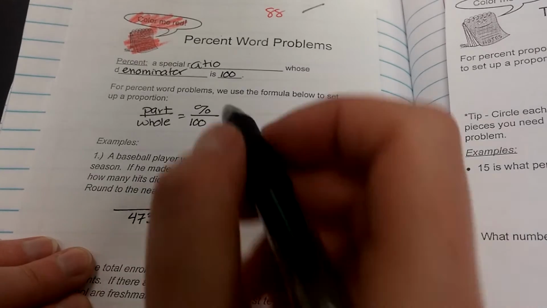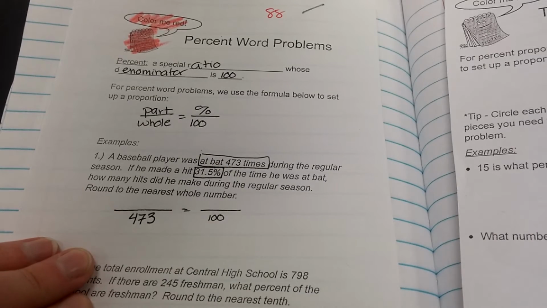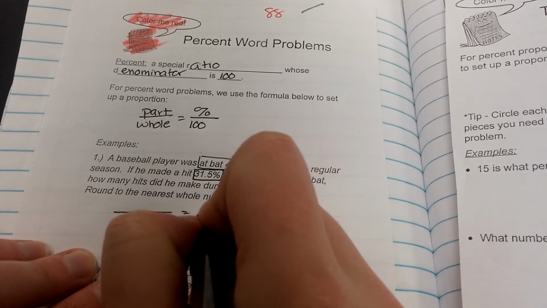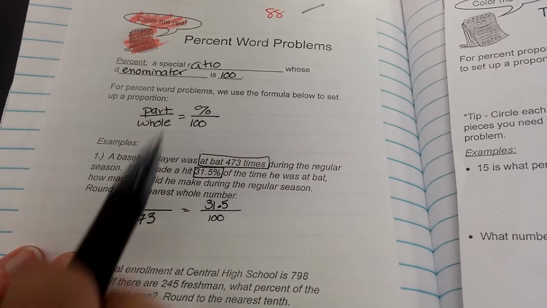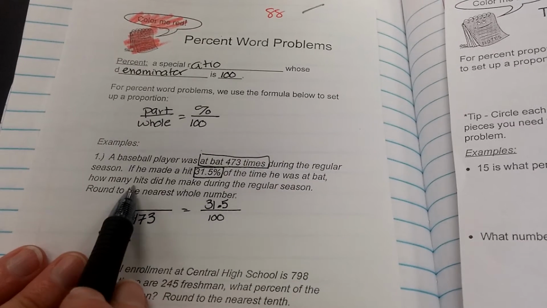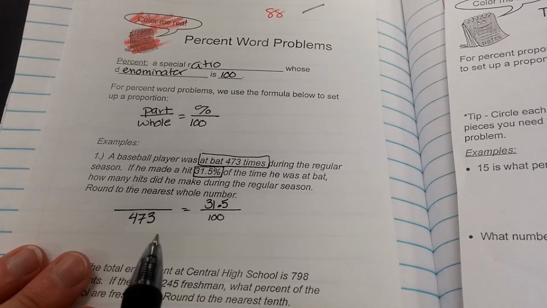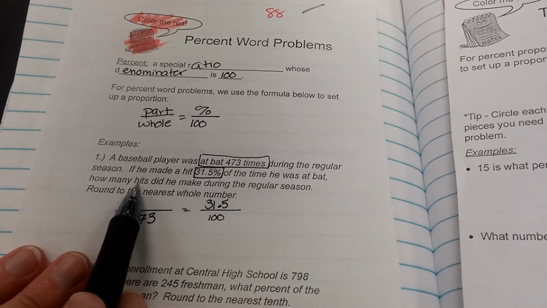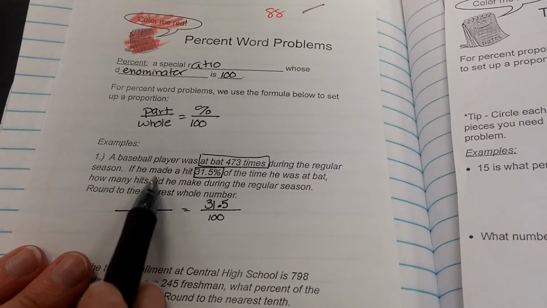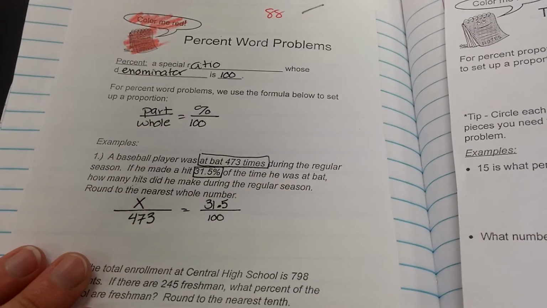He made a hit 31.5% of the time. That's probably the easiest bit to identify, and that's the number that goes over 100, so 31.5. How many hits did he make? So when you're at bat, you can either hit or you can strike out. Those are the two things that typically happen, or you could walk. I guess those three things happen. So how many hits did he have? That's going to be part of what could happen when he's at bat. So we're going to replace the part with the X.